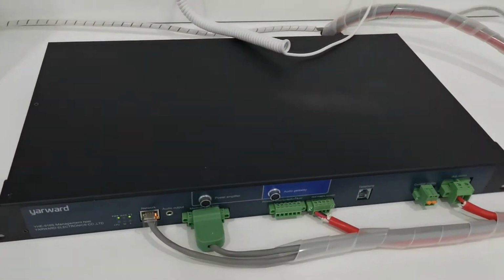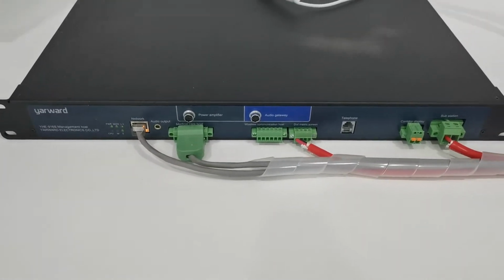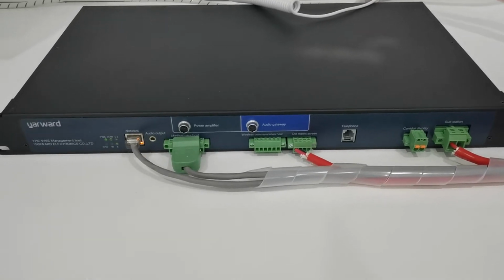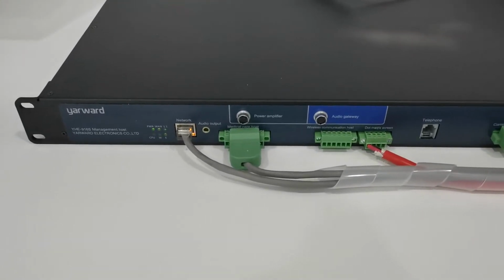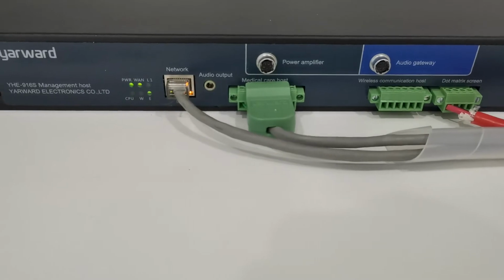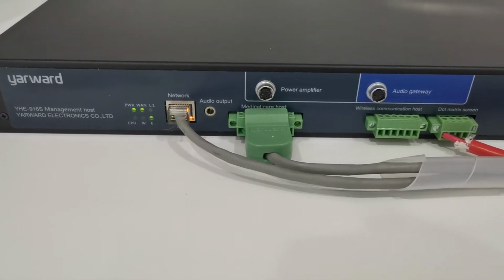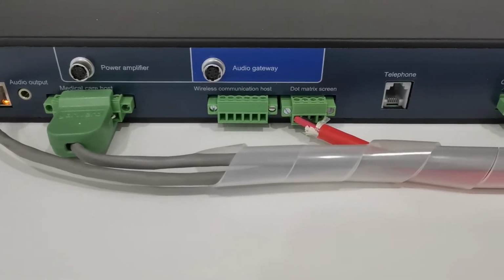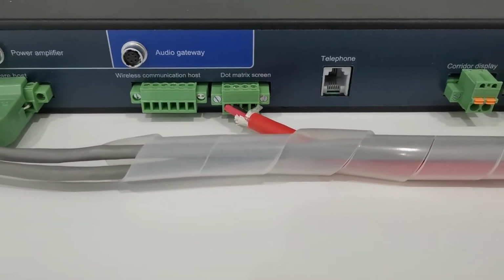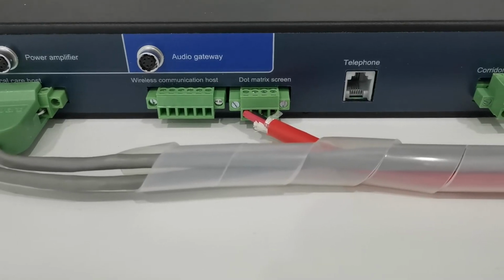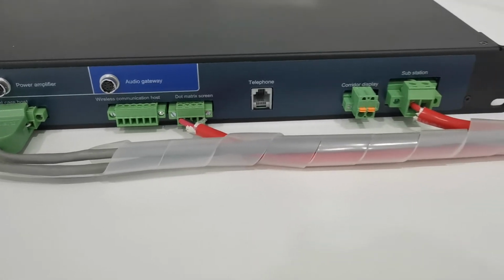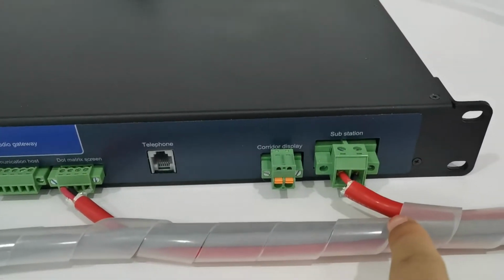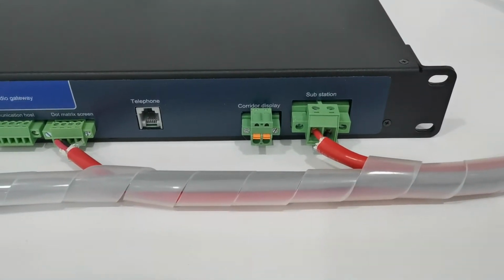First of all, I will introduce you to our communication host. This host is used to install at the low voltage room, and we can see it has a network port to connect to the hospital LAN, and the medical care host, and the wireless communication host port, and the dot matrix display screen port, and the code display, and the substation. This port is used to connect to our main wire.